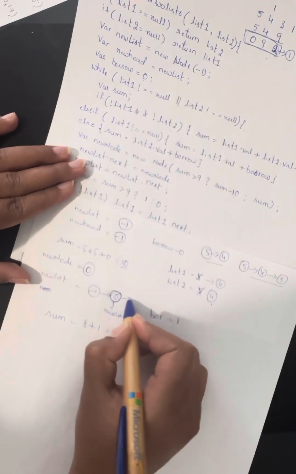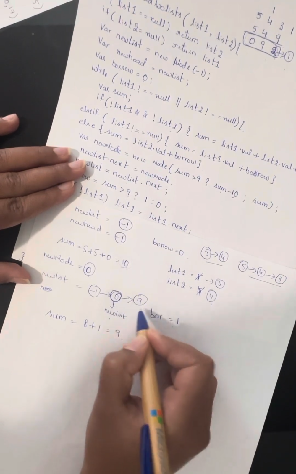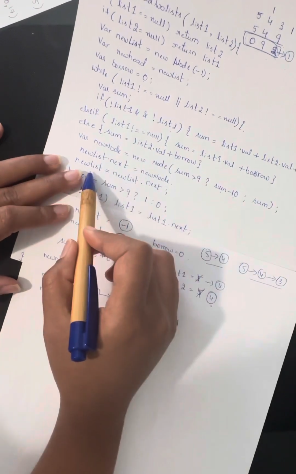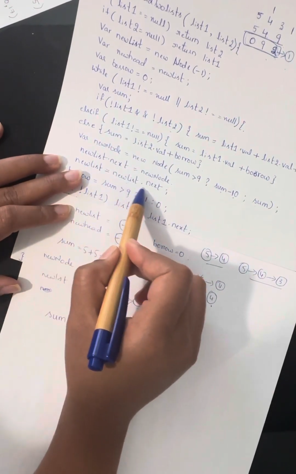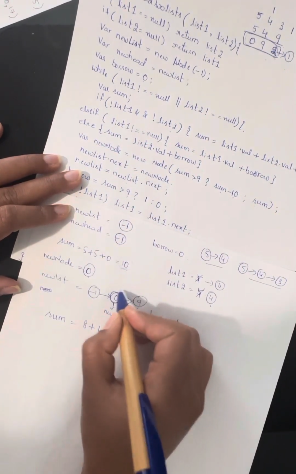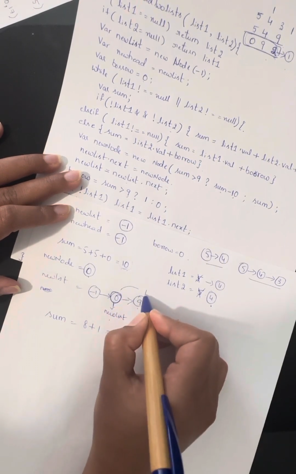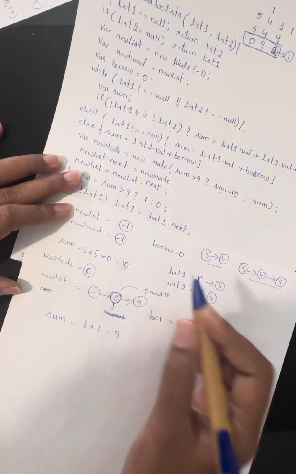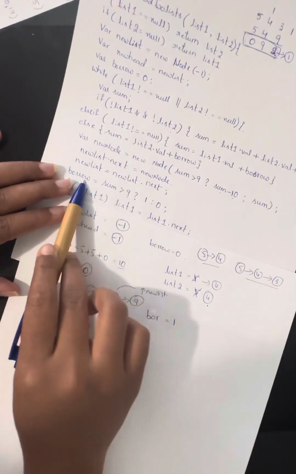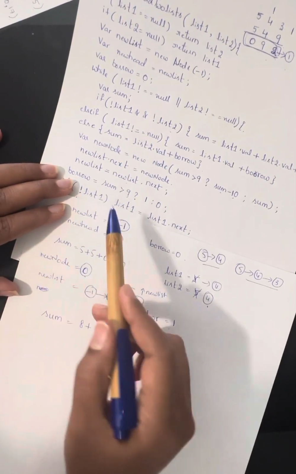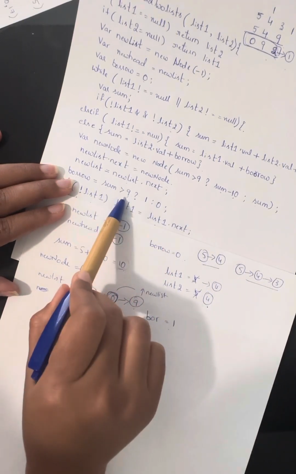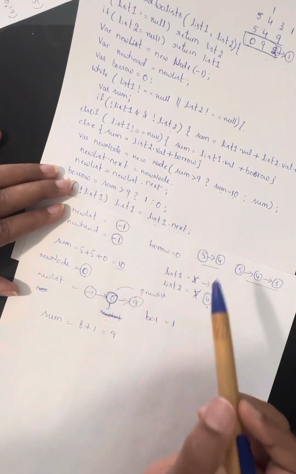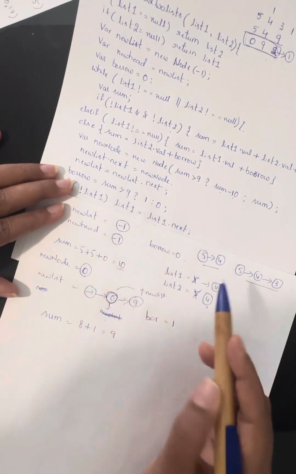So new list dot next is 9, and we are making new list equal to new list dot next. So now the new list will be at this node, and we'll check if we need to change the borrow if sum is greater than 9. Since sum is equal to 9, the borrow becomes 0.